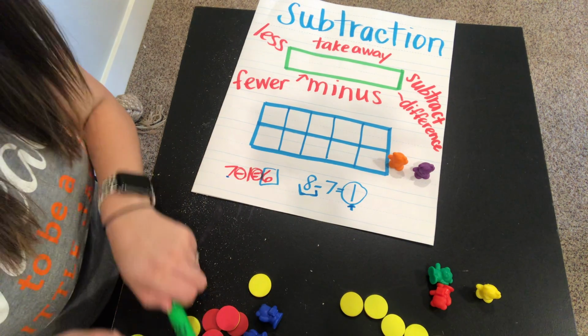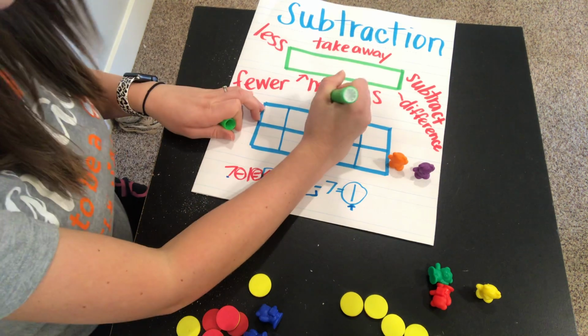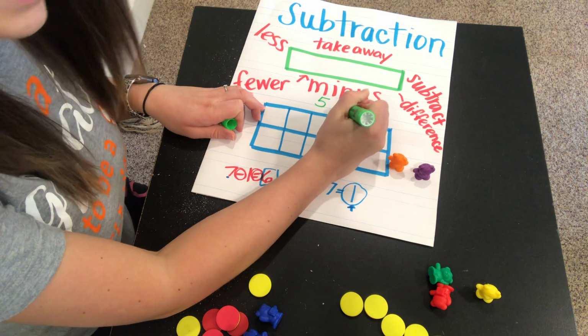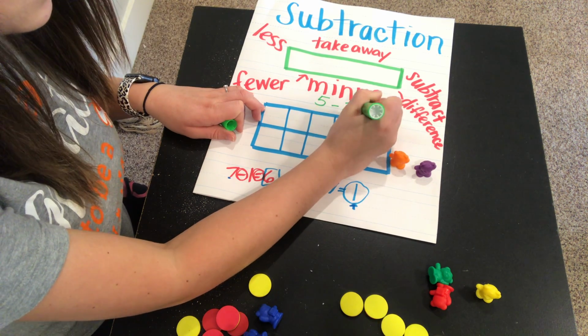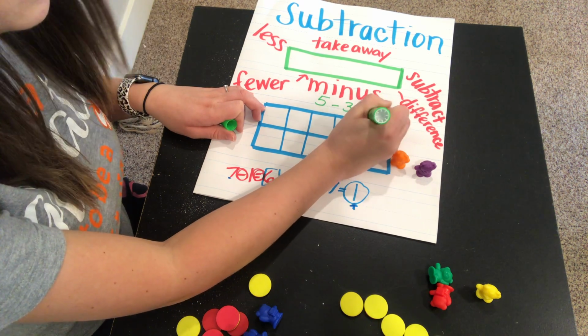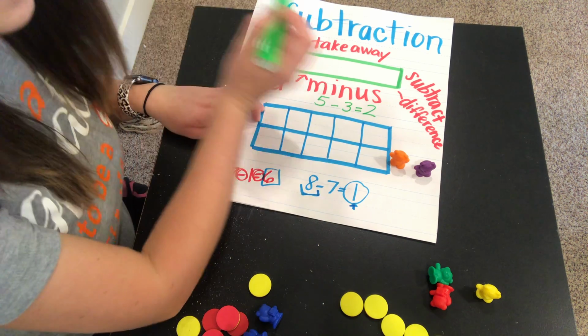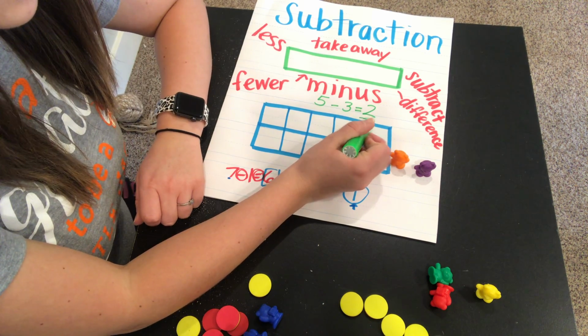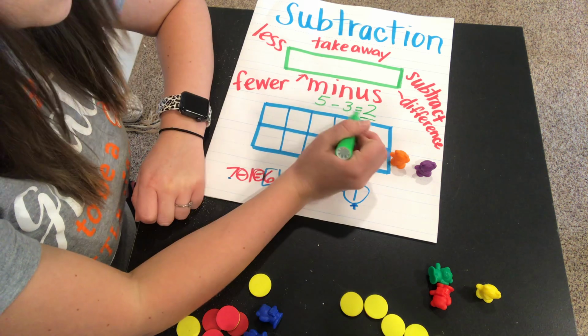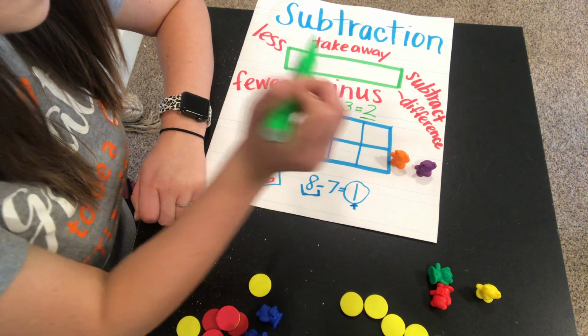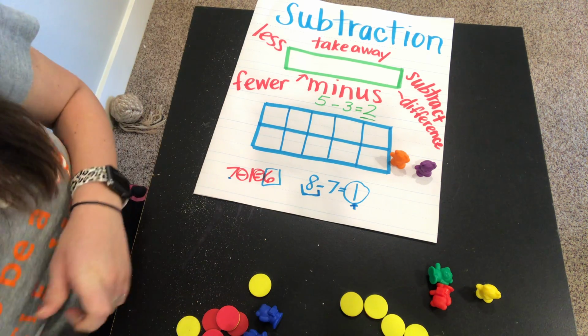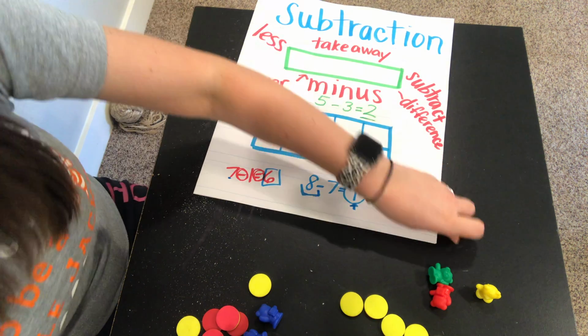Because 5 minus 3 equals 2. This is the difference. The answer of a subtraction problem is called the difference. All right, let's do one more.